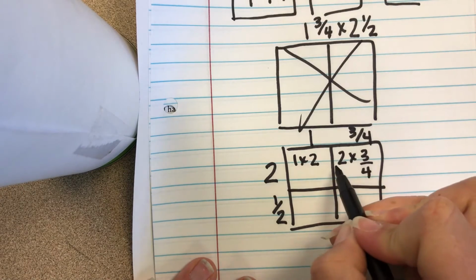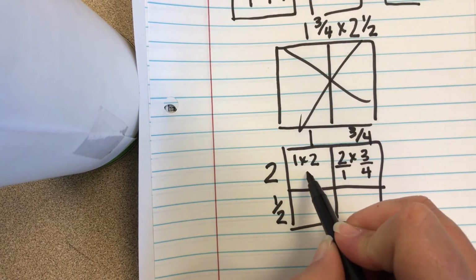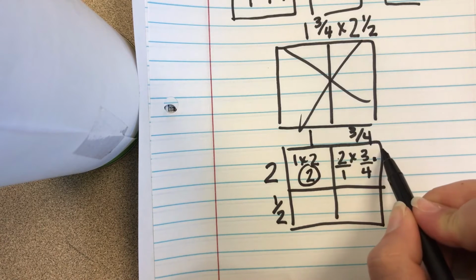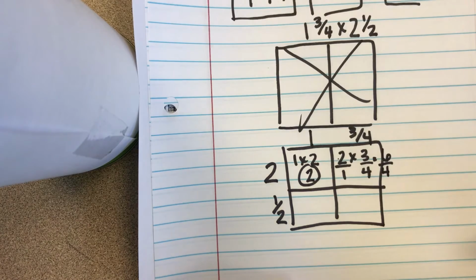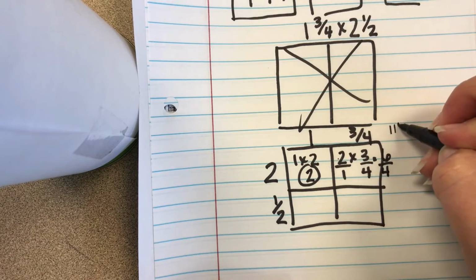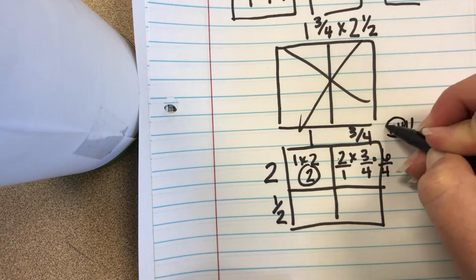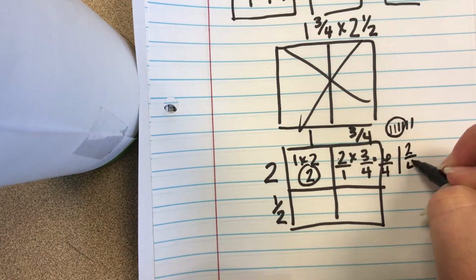1 3/4, 2 1/2. 1 times 2, 2 times 3/4. Let's make a denominator of 1. 1 times 2 is 2. 2 times 3 is 6. 1 times 4 is 4. There's a better way for me to write 6/4. 1, 2, 3, 4, 5, 6. We always do that with a numerator. Circle a group of 4. 1 whole, 2 left over.